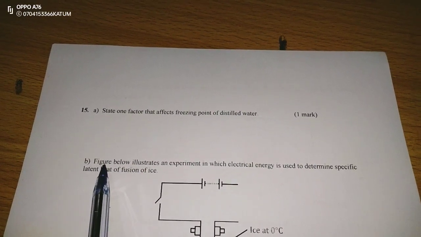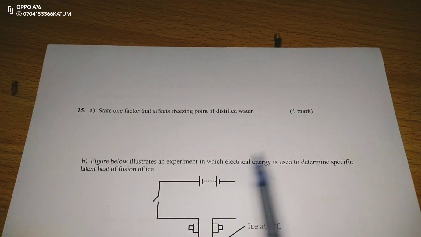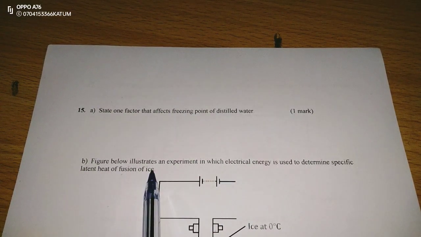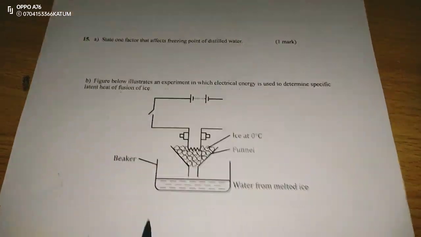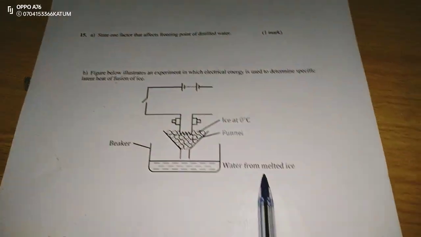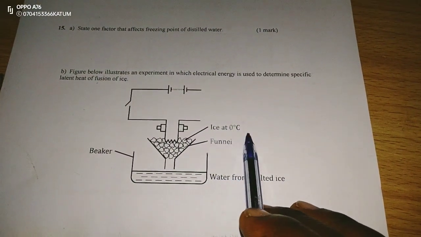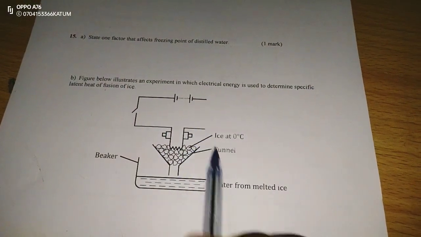Part B. The figure below illustrates an experiment in which electrical energy is used to determine the specific latent heat of fusion of ice. We can see a beaker, water from melted ice, a funnel, and ice which is at 0 degrees Celsius. Then we can see a circuit diagram here.